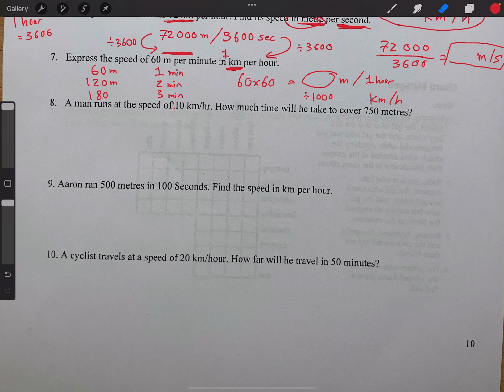A man runs at the speed of 10 kilometers an hour. How much time will he take to cover 750 meters? Okay, this is in kilometers. Just be careful, it is in kilometers and this is in meters. So we have a speed, the speed is equal to 10. And we have a distance. The distance is 750 meters. Or we can change this one to kilometers and that will be divided by 1,000, which is 0.75.